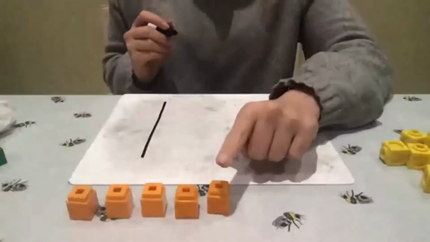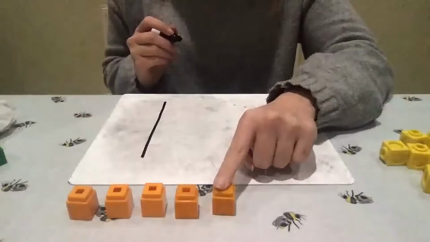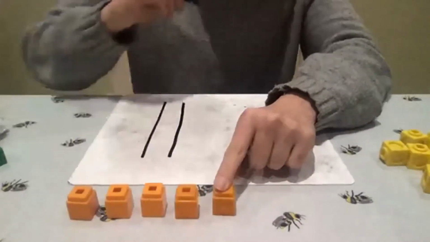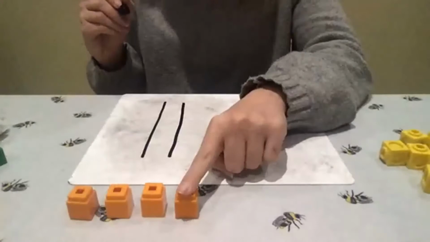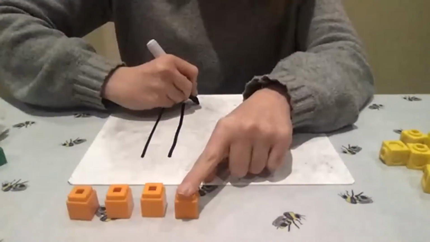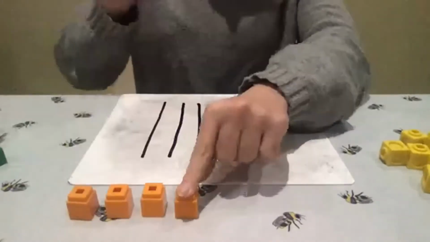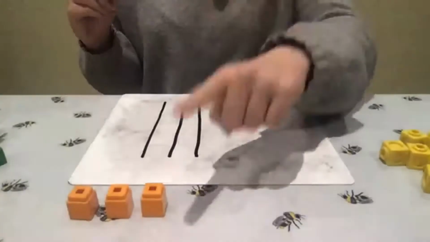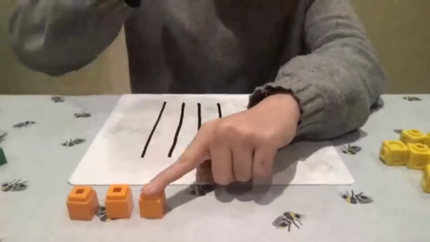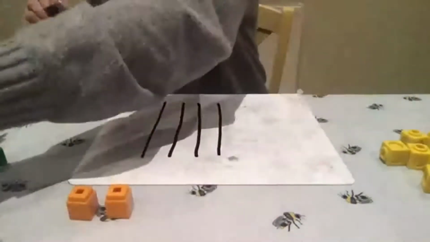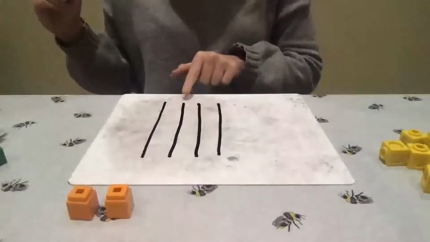Now move it to one side. Let's put our finger on the second and draw our tally mark and then move it to one side. Then put our finger on the next orange square and draw our tally mark and move it to one side. So we definitely do not count it again. Then the next one and draw our tally mark and then move that one as well. Now we've got 4 tally marks here.